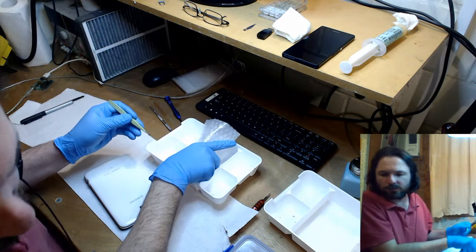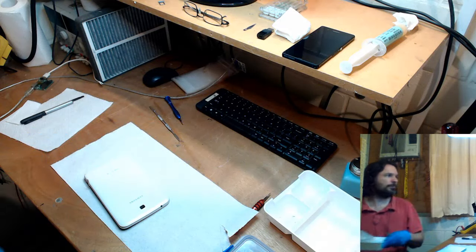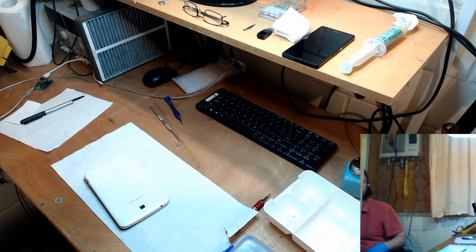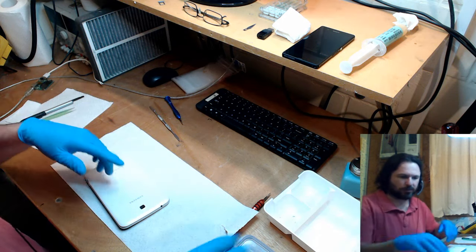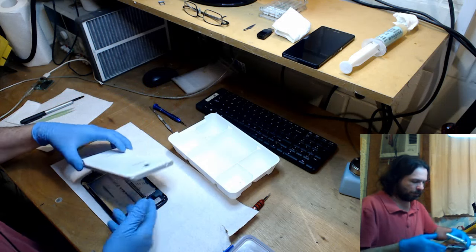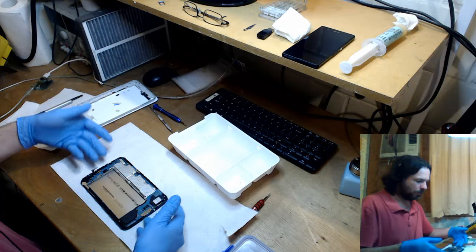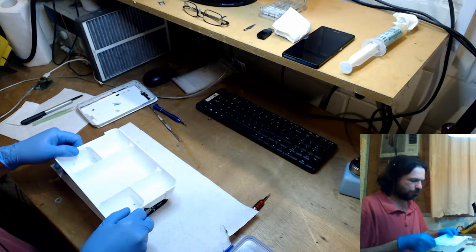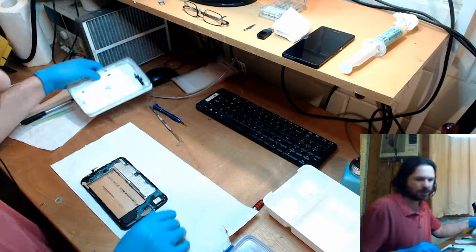Yeah, that's right, Greg. These just nest in. So if you've got a fairly flat device like a phone or a tablet, you put it in the bottom of the container, and then this sits on the top. So you've got all your screws and paraphernalia at the top.